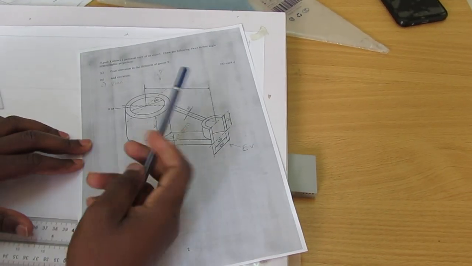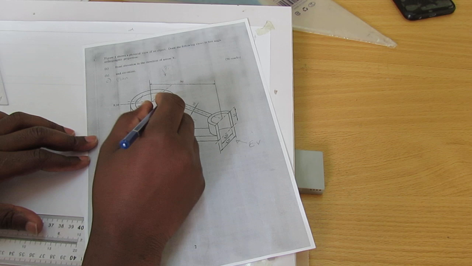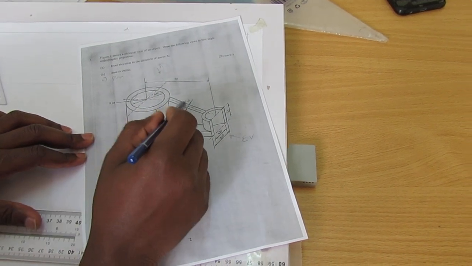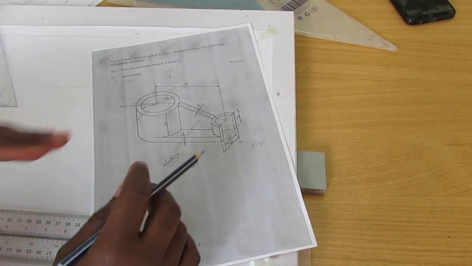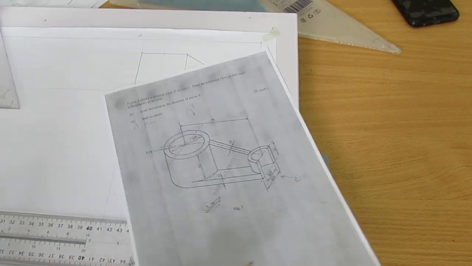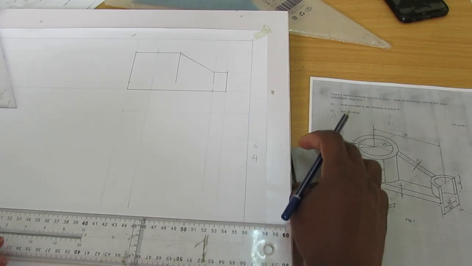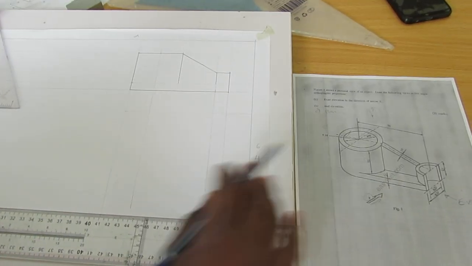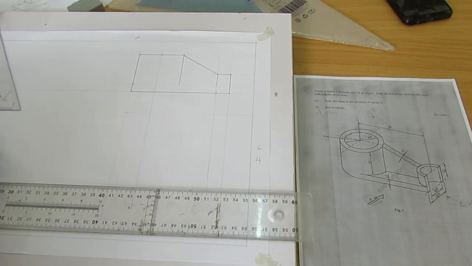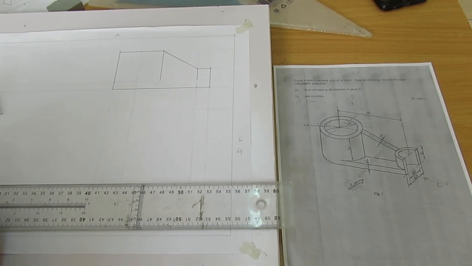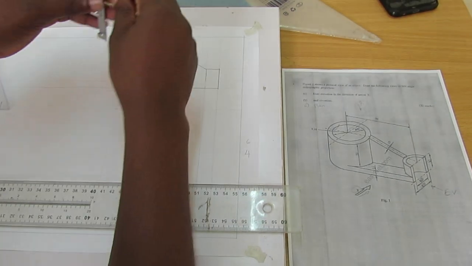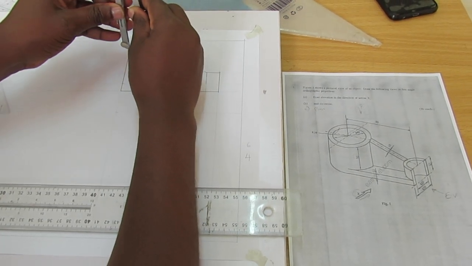So when we see from the top, we will be seeing these two circles. We will be seeing this edge of the web and this part here and this lower part. So let me put it down on paper for you to see what I'm trying to say. Let me draw the two circles. The larger circle is of radius 30, and the radius of 30 was already here.